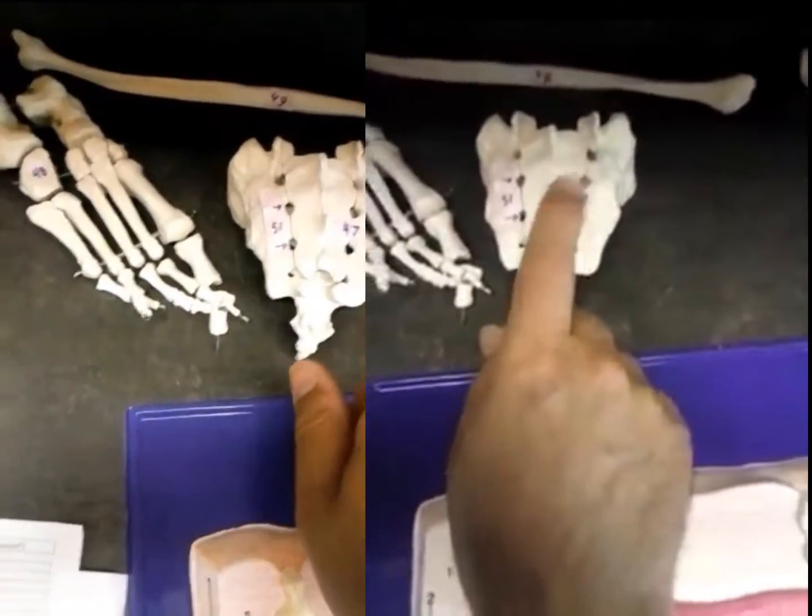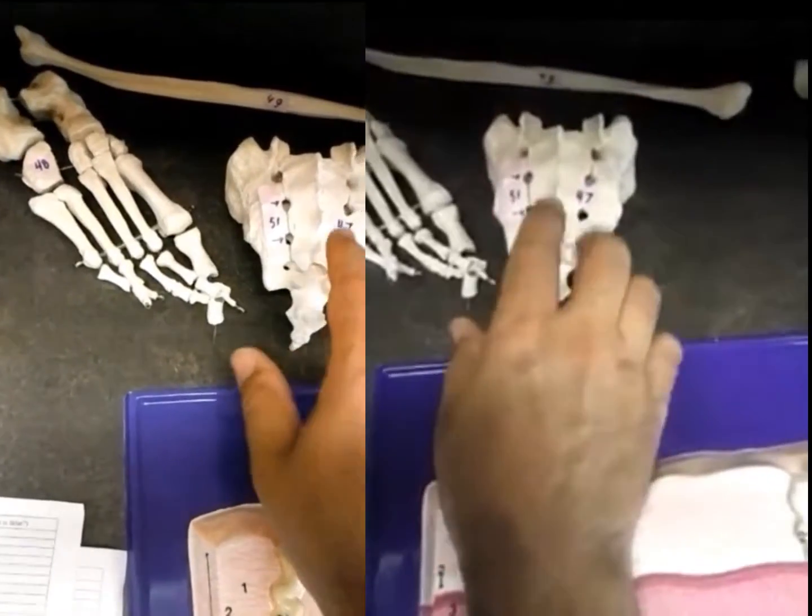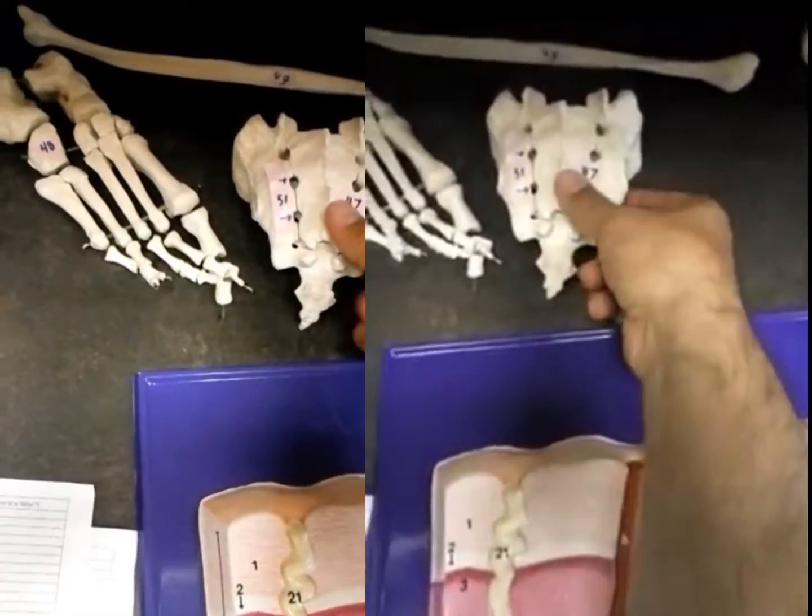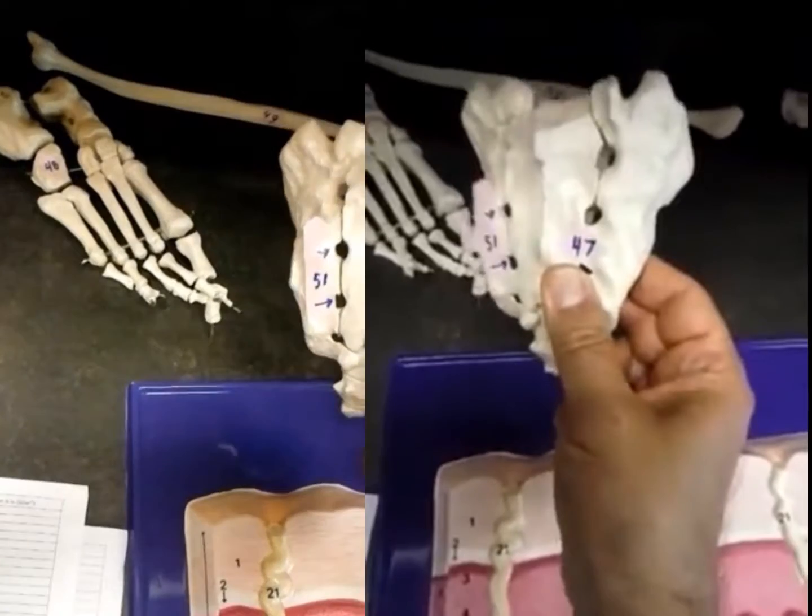All right, 47. True or false? This is the coxal bone, or hip. True or false?